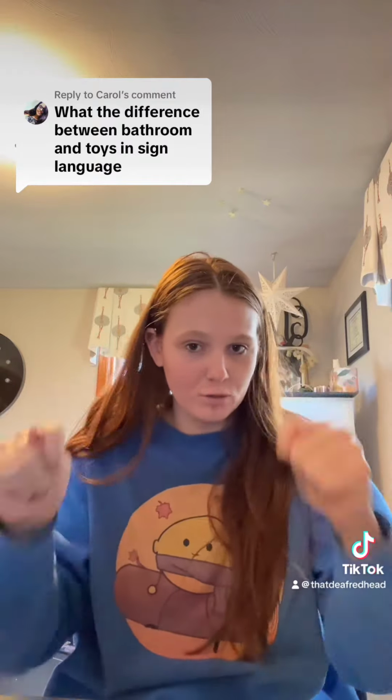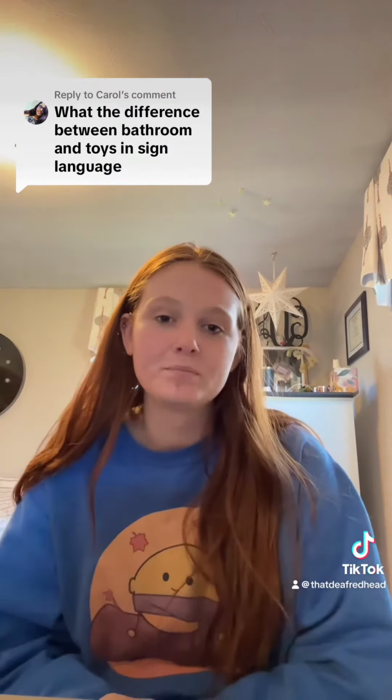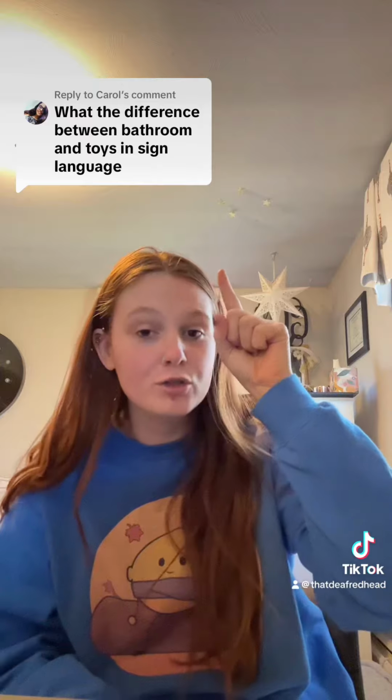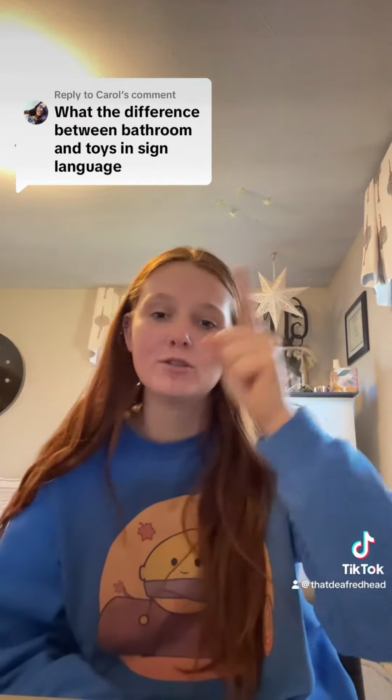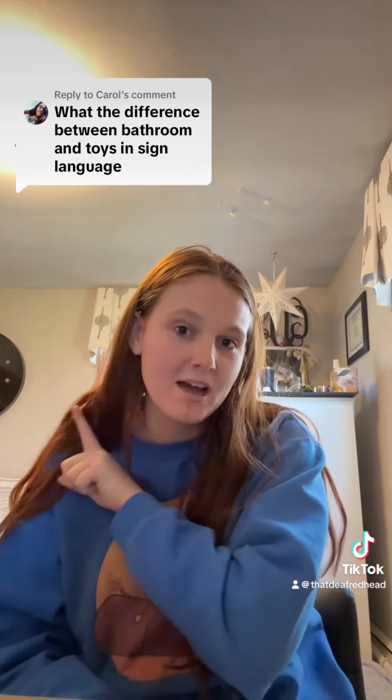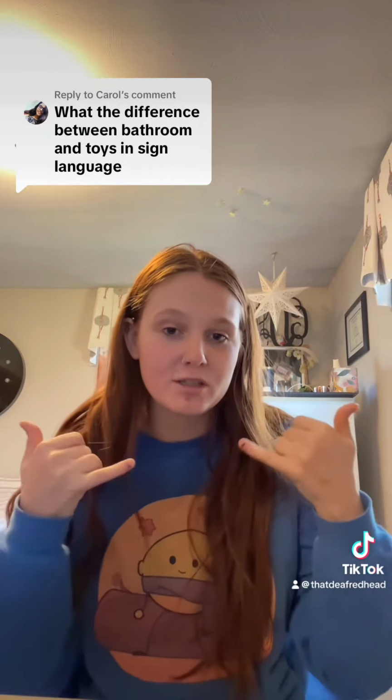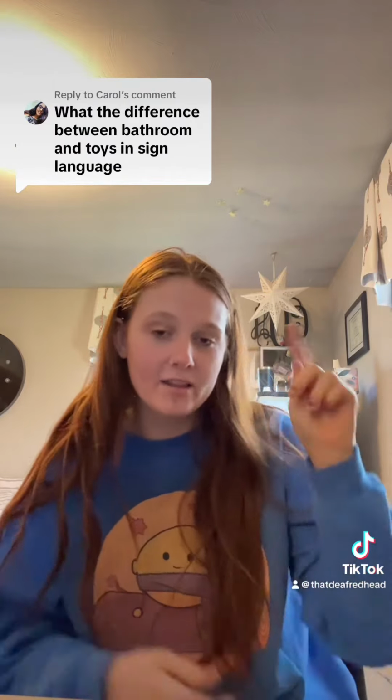It's like two hands. So it's kind of like, are you trying to learn American Sign Language or are you just wanting to learn baby sign language? Because if you're trying to learn American Sign Language, say play, and then this is bathroom.